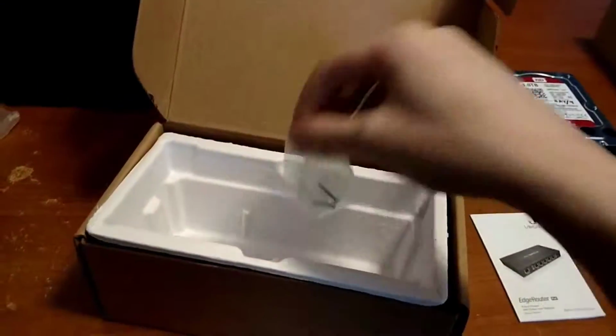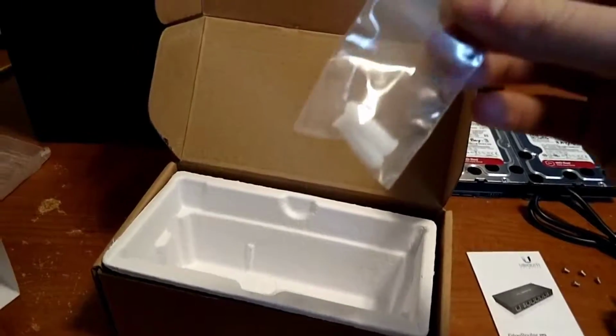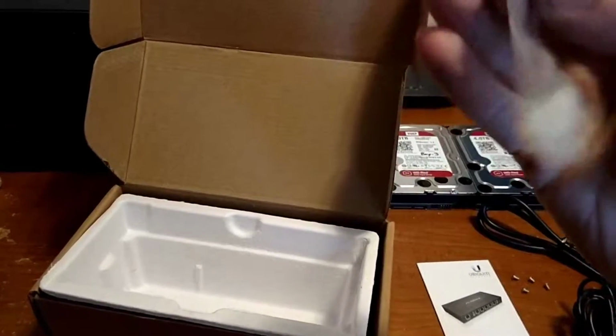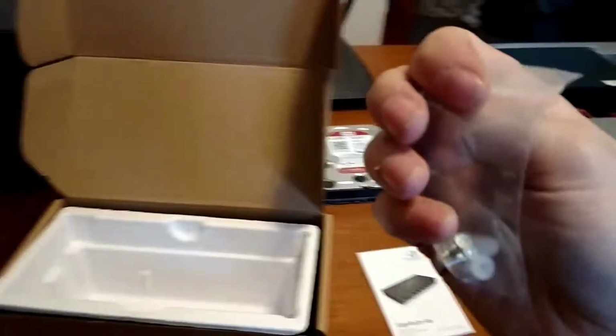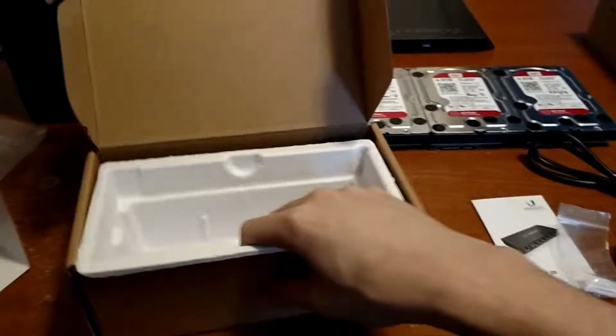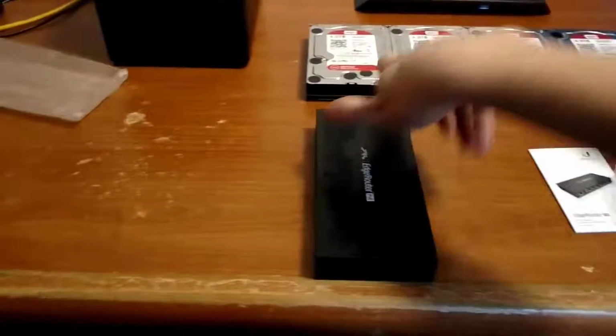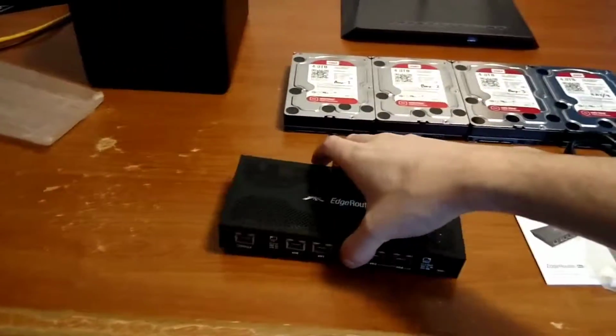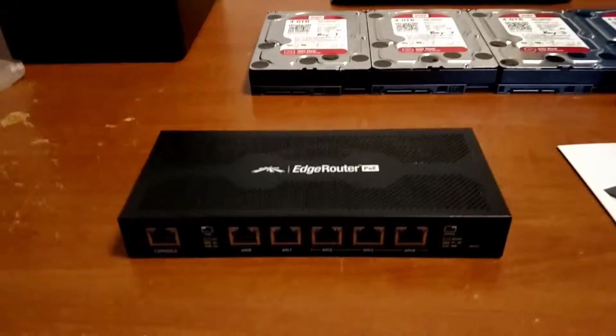Then it comes with a little set of screws for mounting it on your wall, which I'm probably not going to do. I'm just going to have it sit up there with all my other network stuff. And I think that is it. Yep, that is it. Let me move these boxes out of the way here.